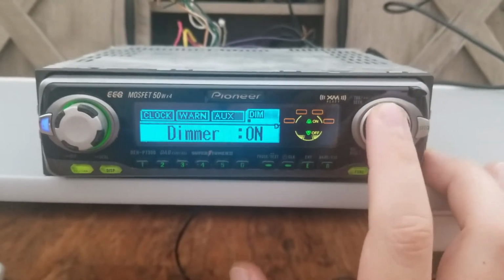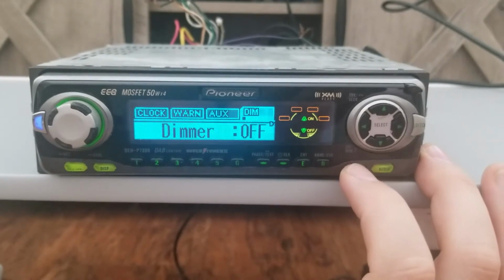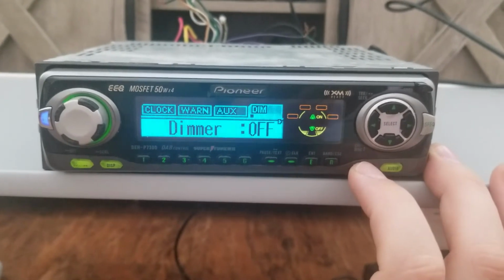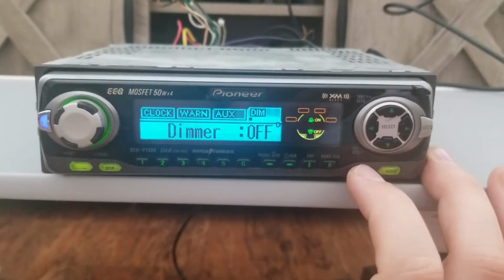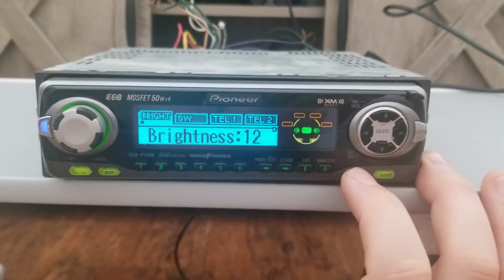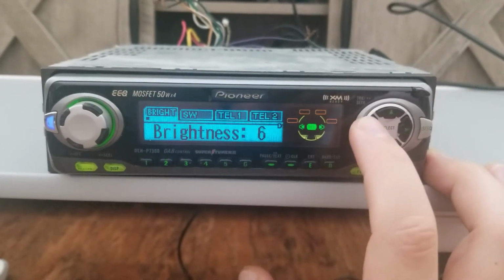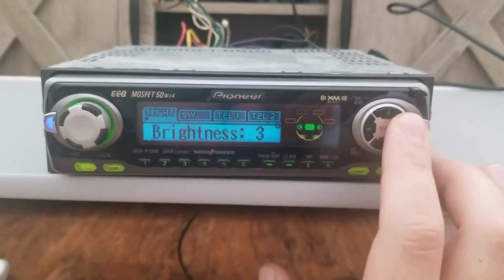The dimmer, if you have the dimmer lead run to your car, then you can have the radio dim its brightness based on your headlights being turned on or off. The overall brightness can be turned down or turned up.